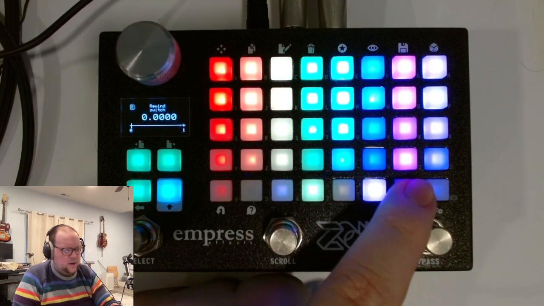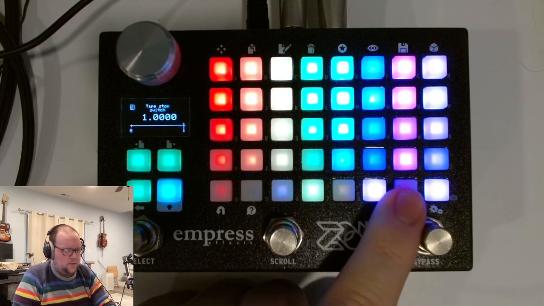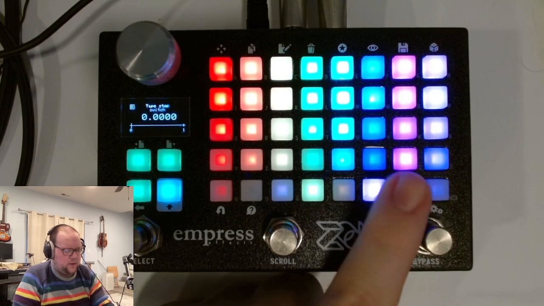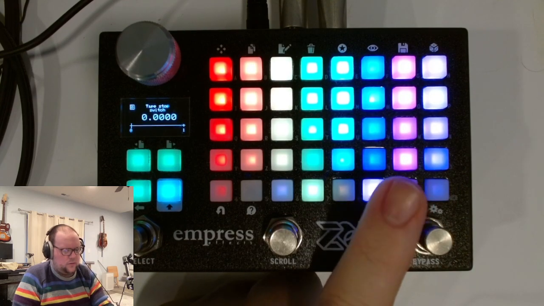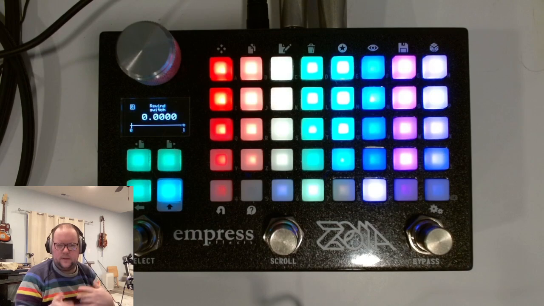Then there is a rewind control and a tape stop control. The rewind control is momentary, and the tape stop control is latching. And I'll record something again and show these off. But it's also an overdubbing looper.